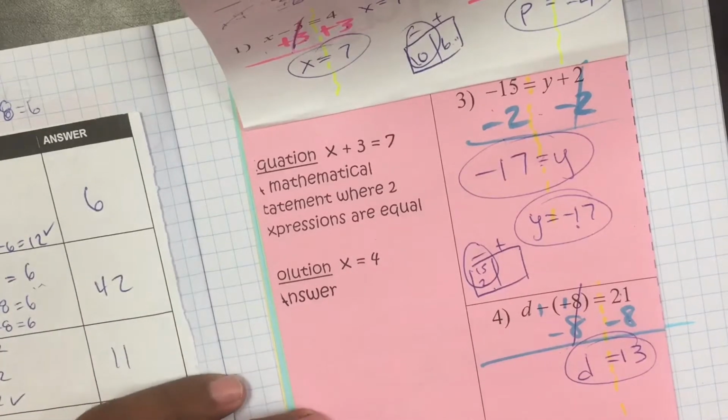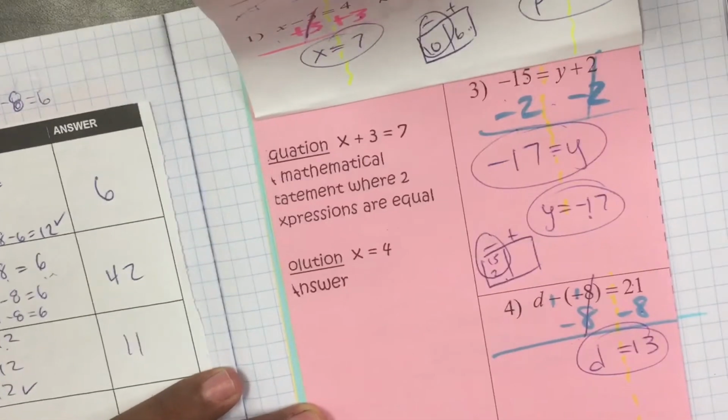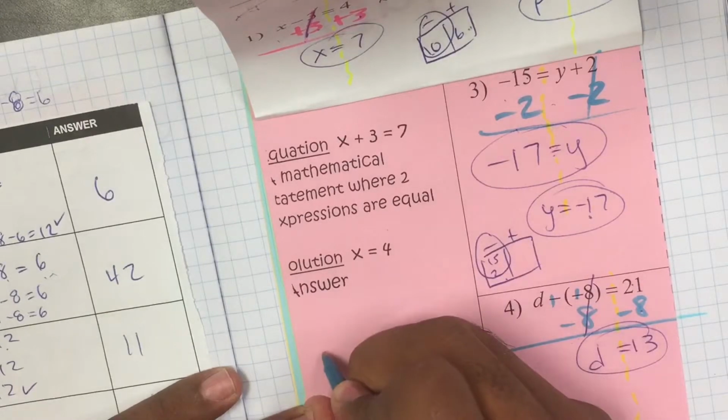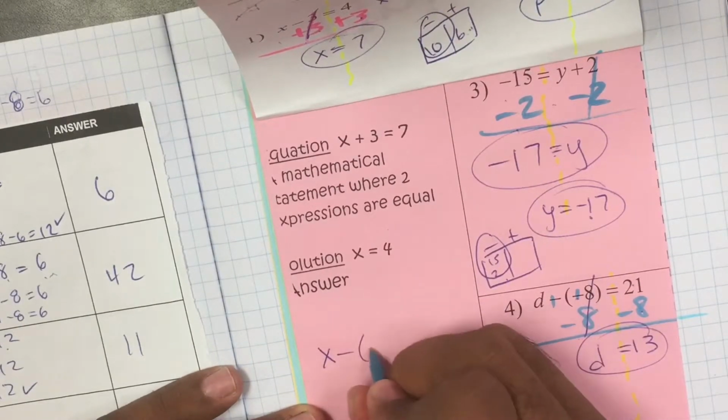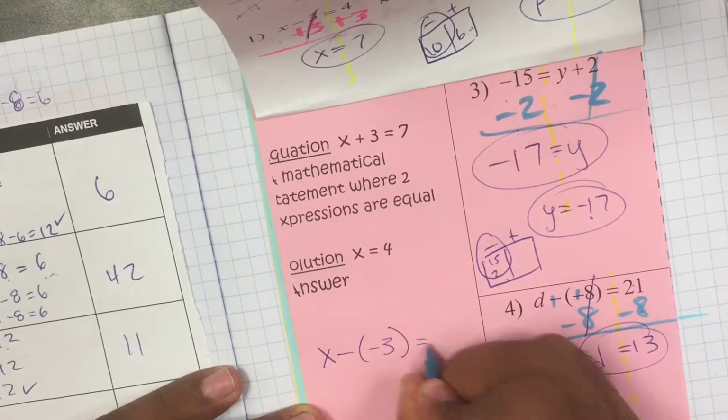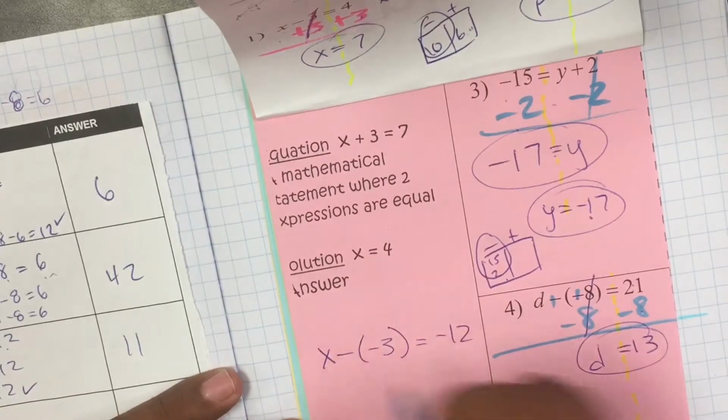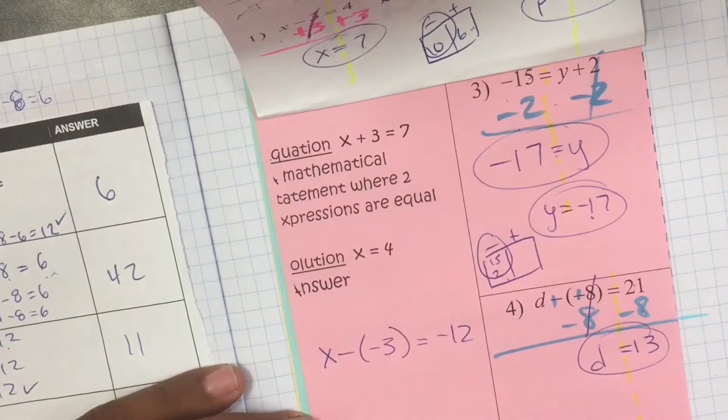Okay? So now what I want you to do is go to your worksheet and practice these. Okay? But let's try one more. So what if I have, let's say, x minus negative 3 equals minus 12. Okay? This will be a bonus one.